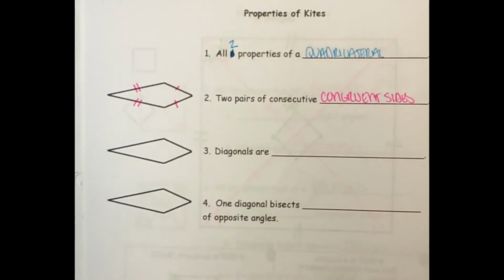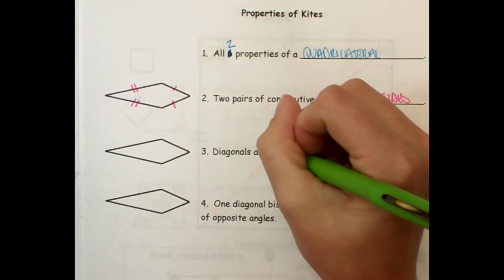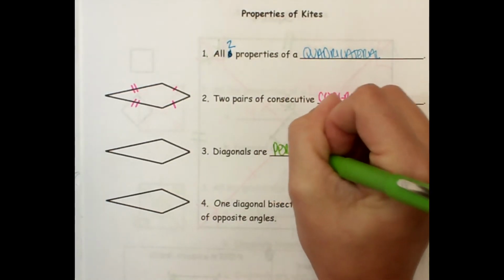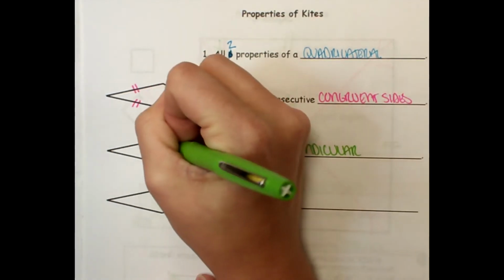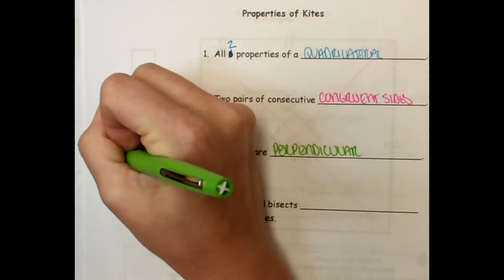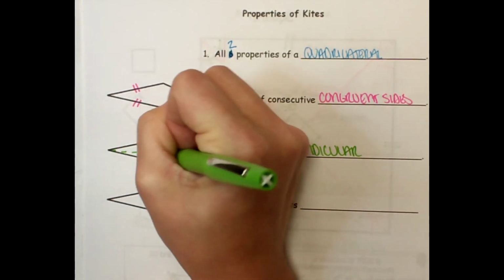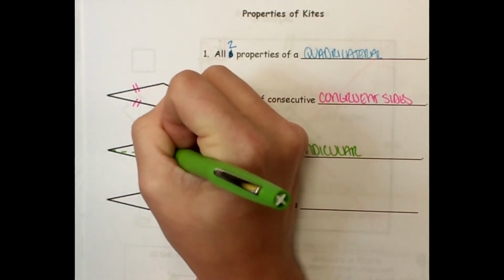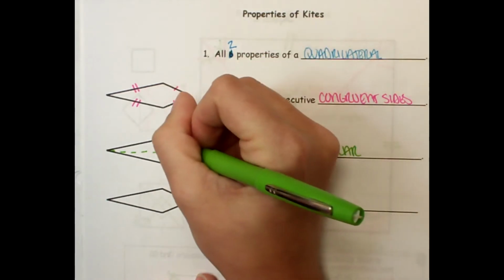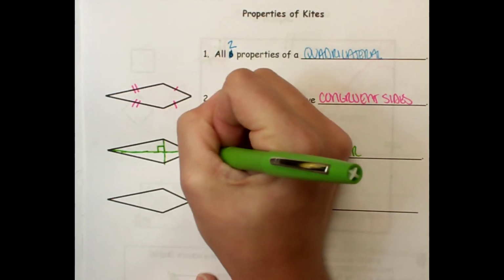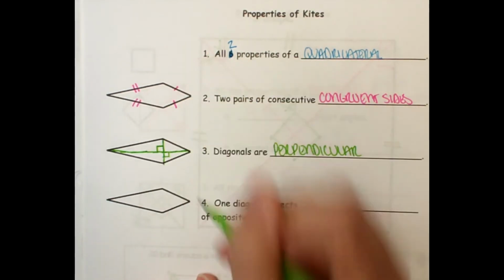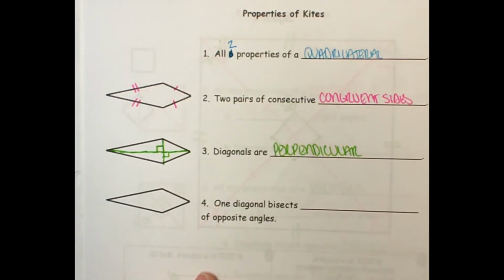Now we're looking at the diagonals. So your diagonals are perpendicular to each other. Kind of like the rhombus. When they intersect each other, they're going to make 90-degree angles. I don't know why I made them dashed lines. You can make them solid. But that means all 4 of those angles are each 90 degrees. They're perpendicular to each other.